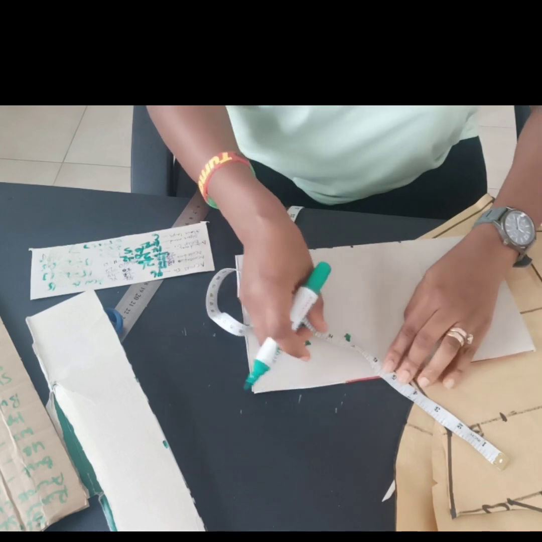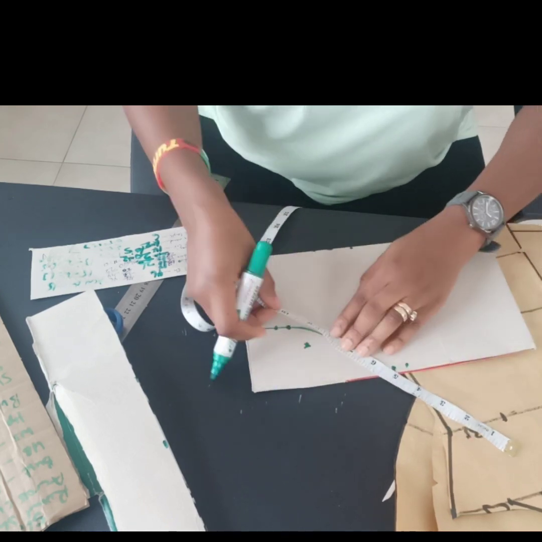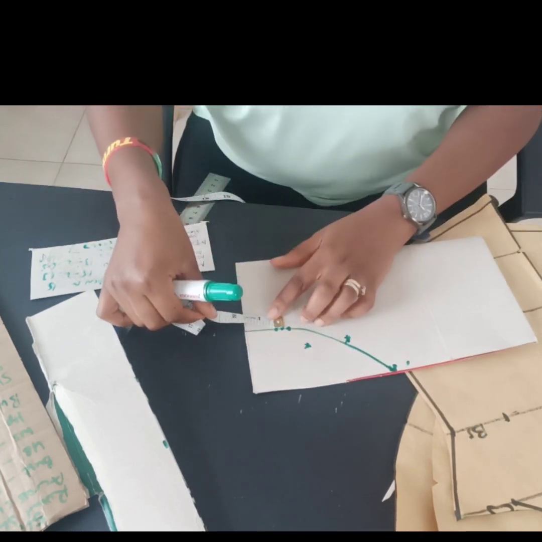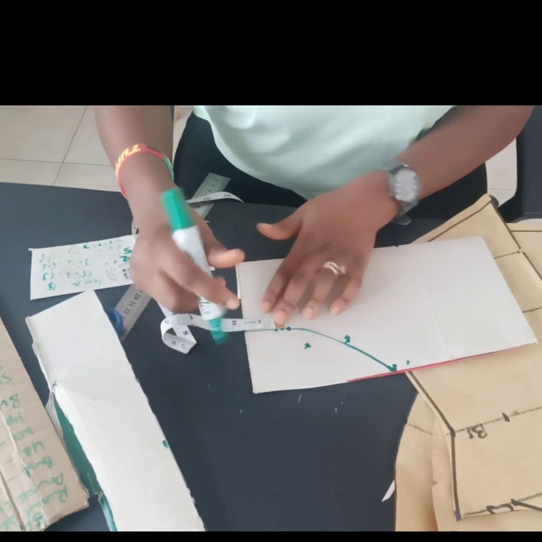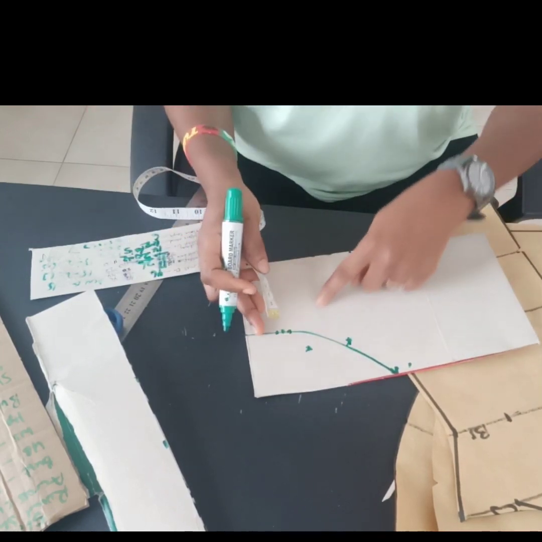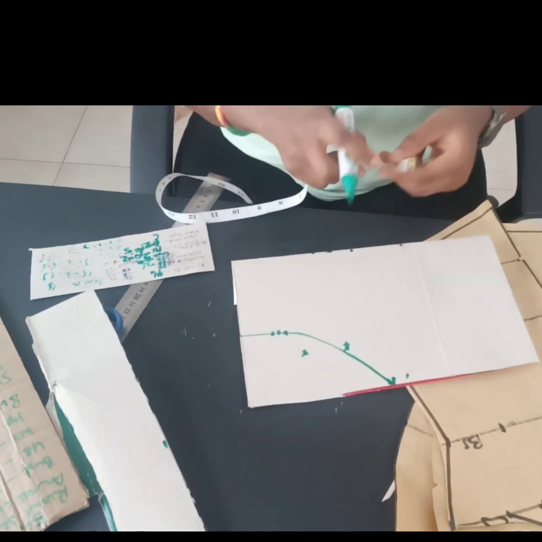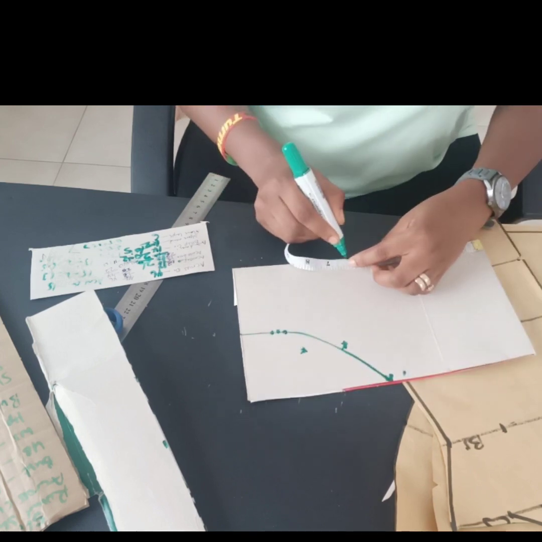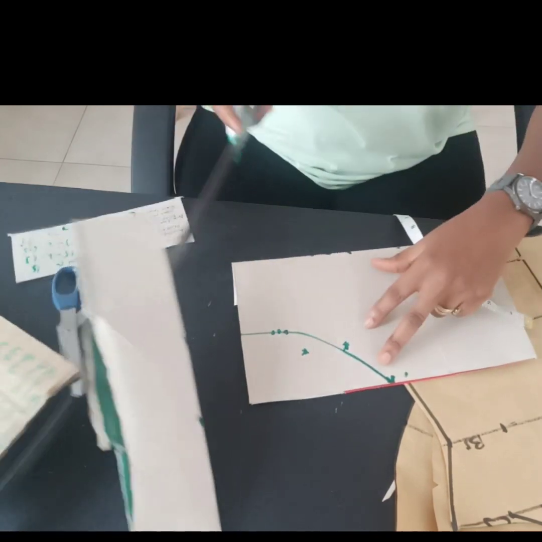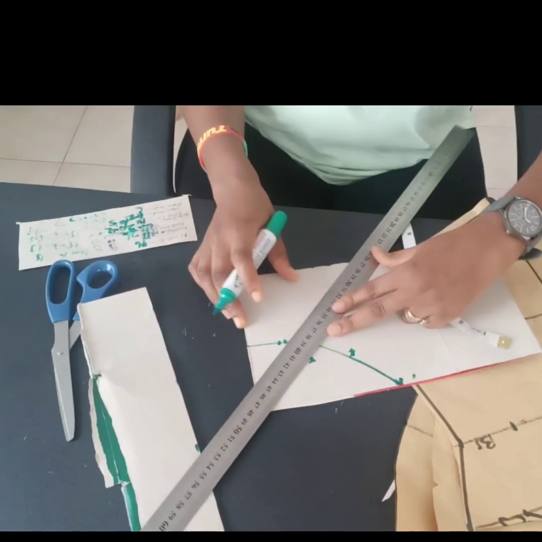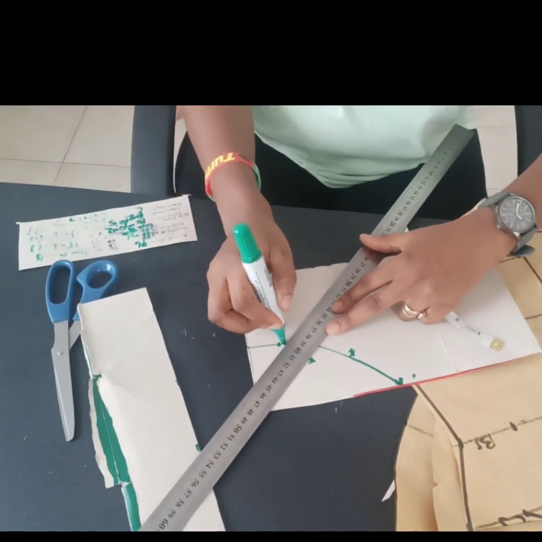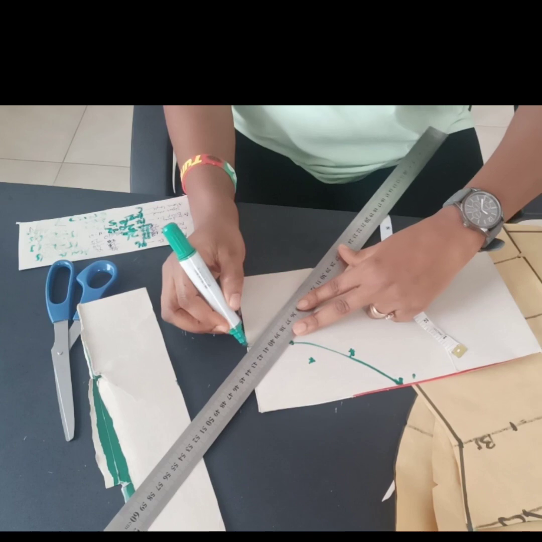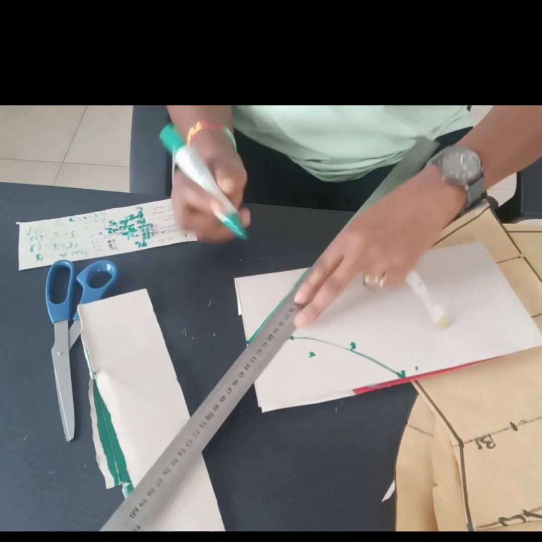So you now continue, and then you have your 10, and then you now mark your 1.5 inch. So 1.5 inch will now be here. So it is from this point you connect to the sleeve round that you mark, this 6 inches sleeve round. So you connect it like this, and then you also connect the seam allowance like this.